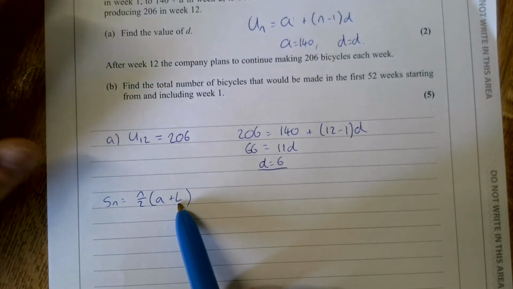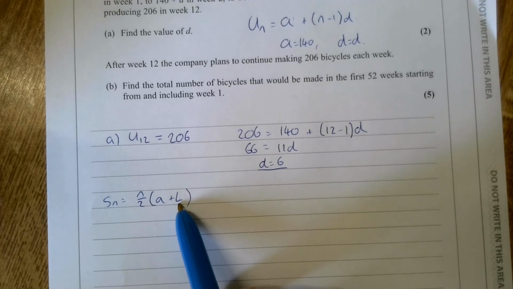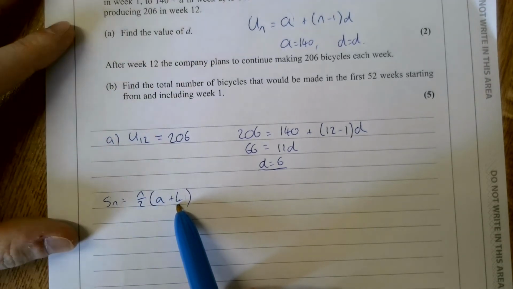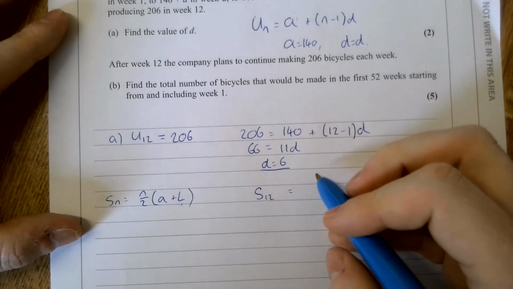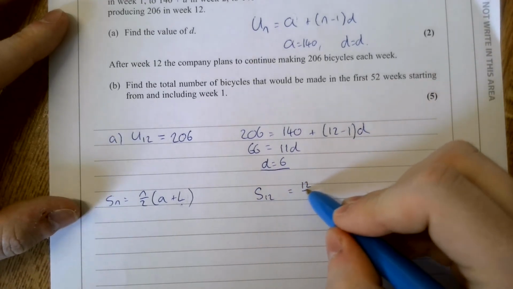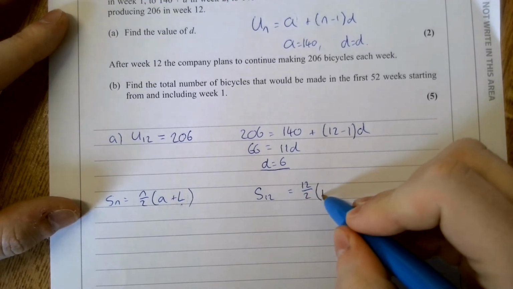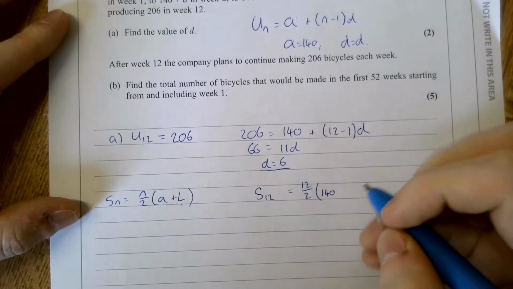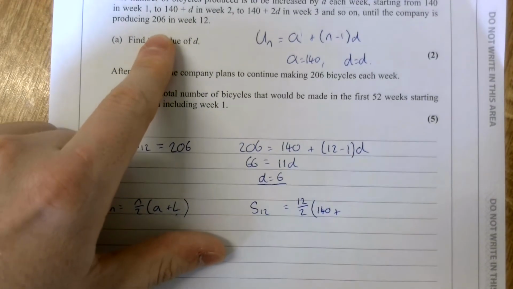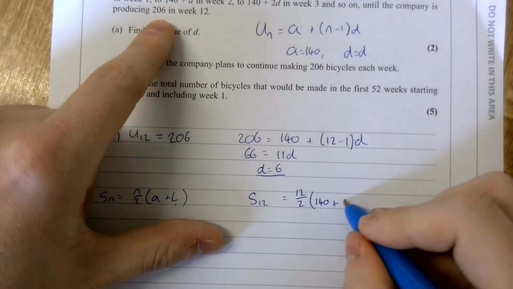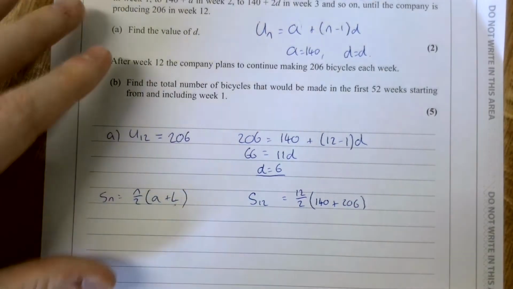So what I'm going to do is treat the first 12 weeks as an arithmetic progression, and ignore the other 40 weeks for now, and we'll talk about that in a second. So let's just go ahead and find S12. The sum of the first 12 terms is 12 over 2, times first, which is 140, plus your last, which in week 12 up here was 206. So let's put that in.